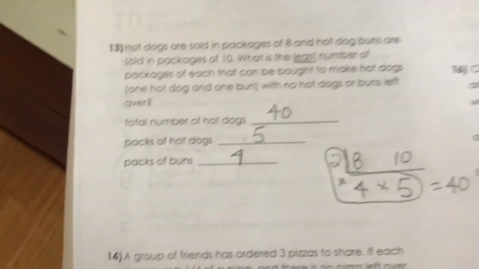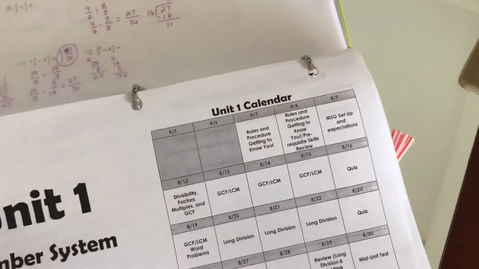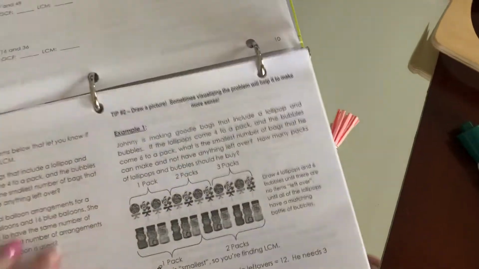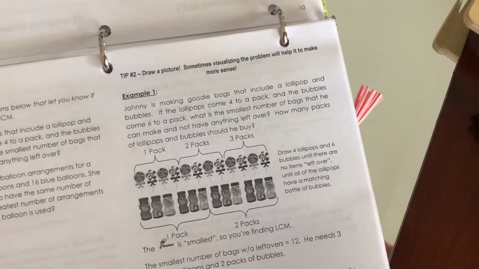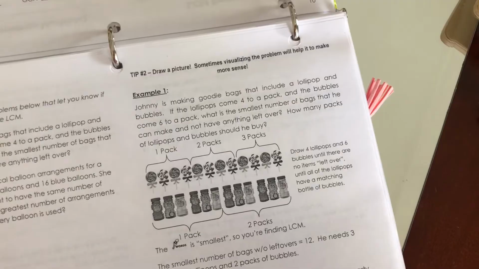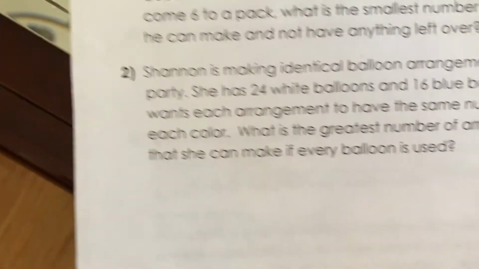All right, I don't know if I have a greatest common factor example. Hold on, guys, I'm looking. Yes, I do. All right, let's look at this one.